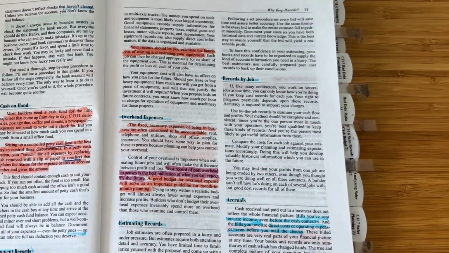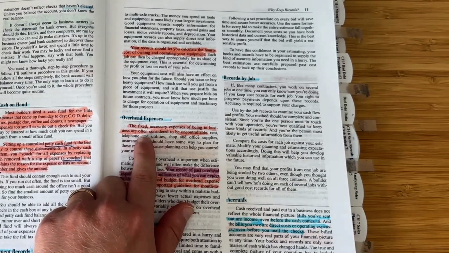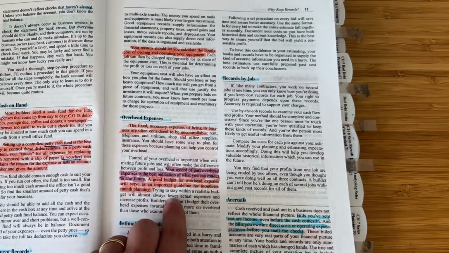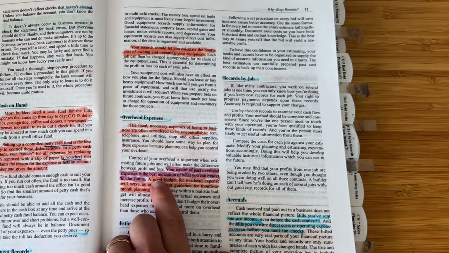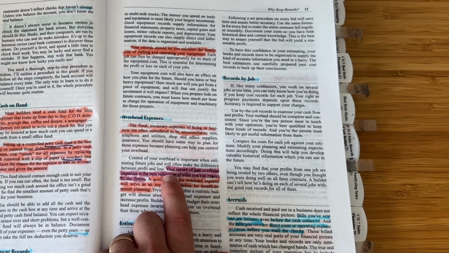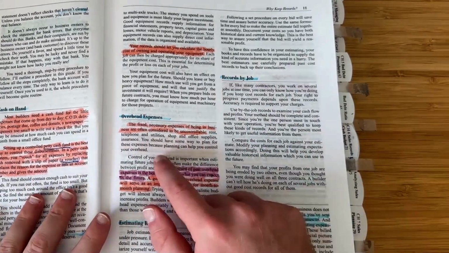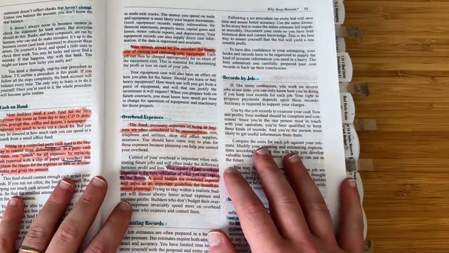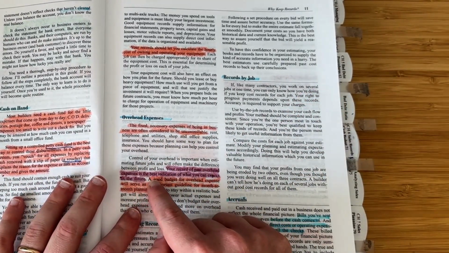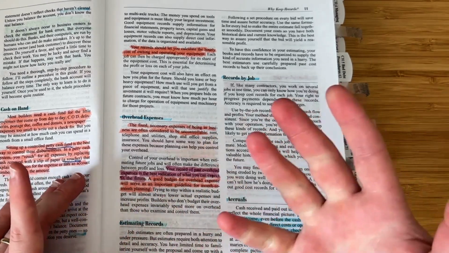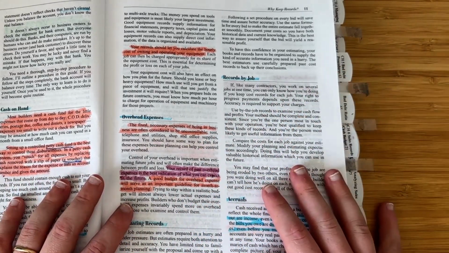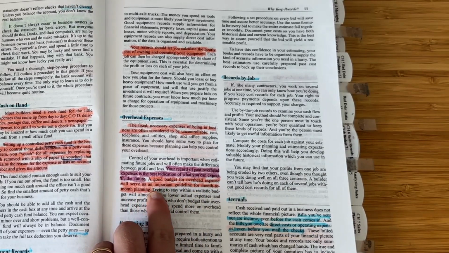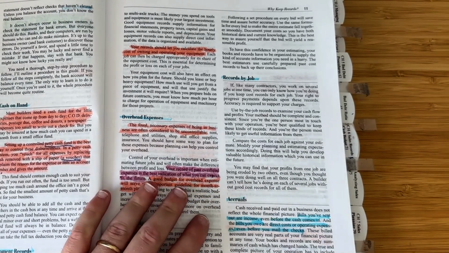That's equipment records right here. Okay, overhead expenses. The fixed necessary expenses of being in business are often considered to be uncontrollable. Your record of past overhead expense is the best indication of what you can expect in the future. If they ask you your overhead expense, how do you indicate it? It's your past record of your overhead expenses. A good budget for overhead expenses will serve as an important guideline for month-to-month planning.